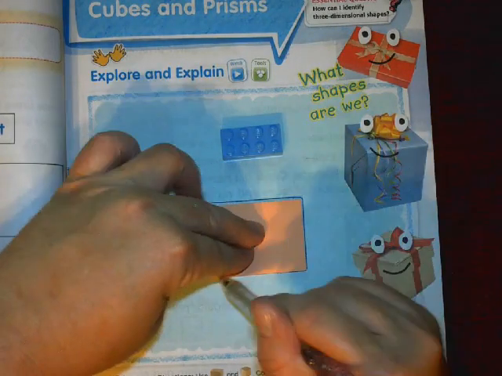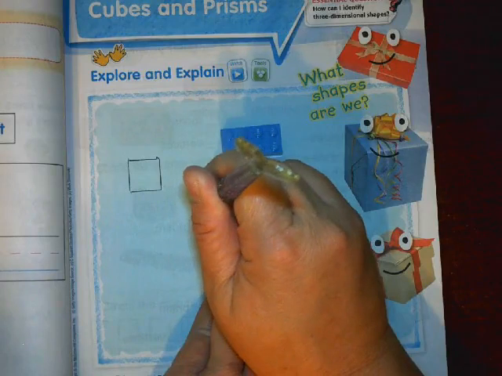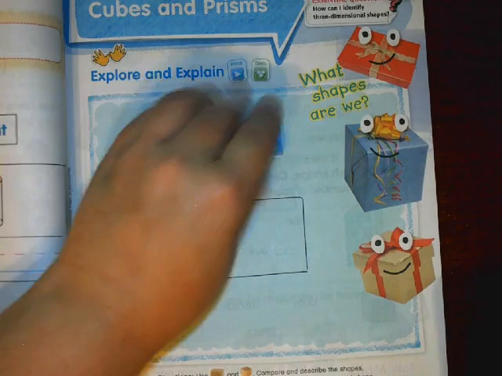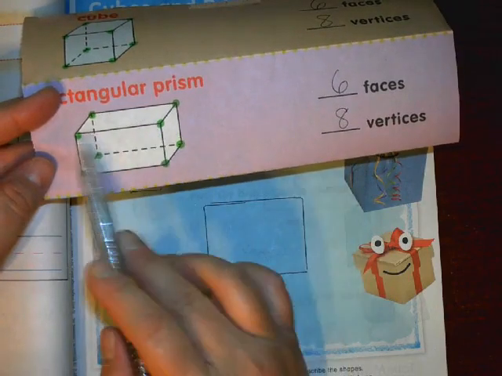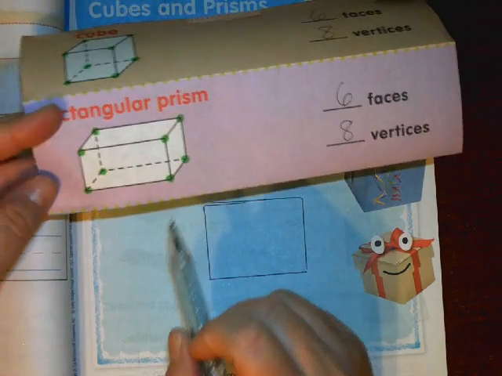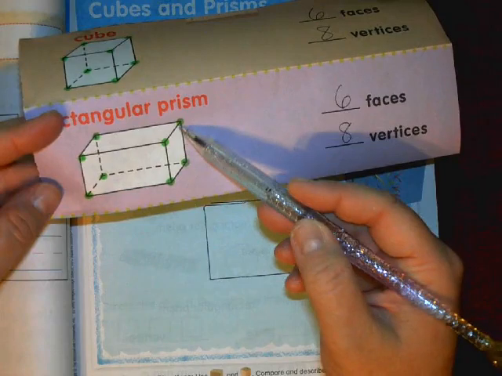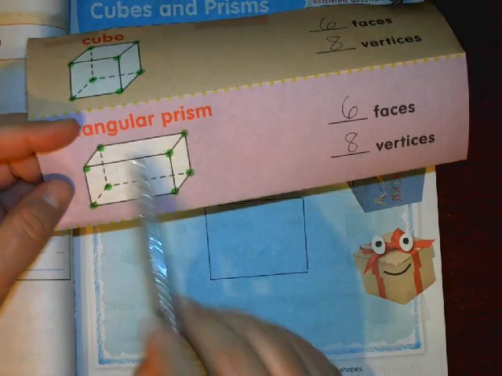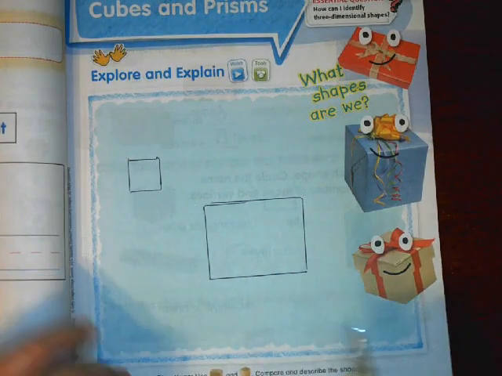Oops. And let's see what shape the face is. Rectangle. So like we said yesterday, a rectangular prism has 6 rectangle faces. Actually, no. It has 4 rectangle faces, and actually it has 2 square faces. One on this side and one on this side. So 2 square faces and 4 rectangular faces. So very interesting. Okay, turn the page.